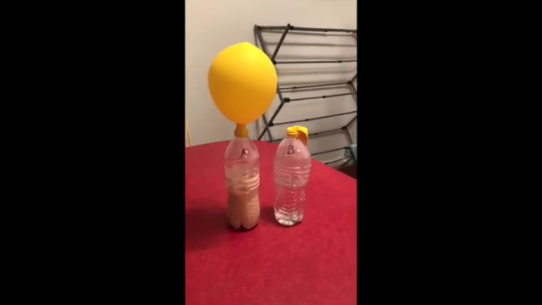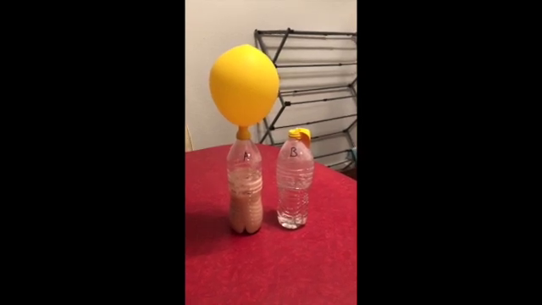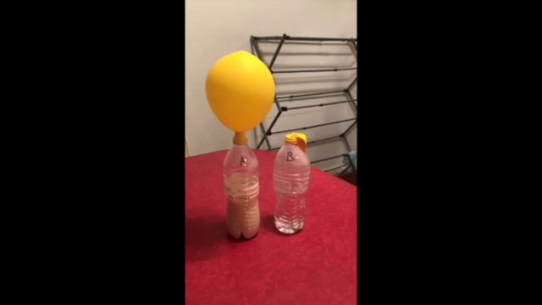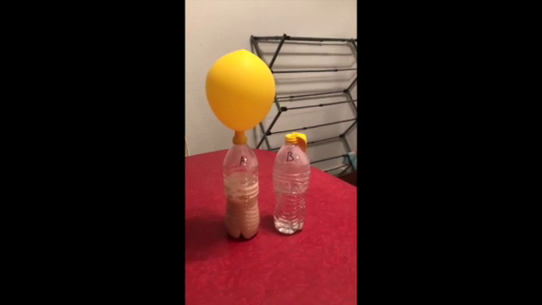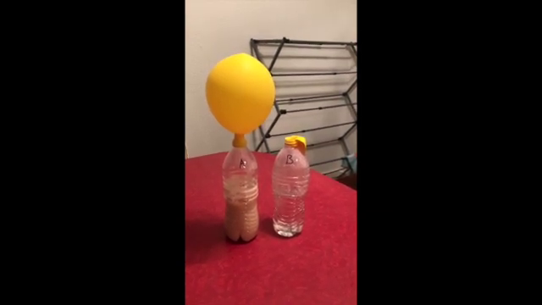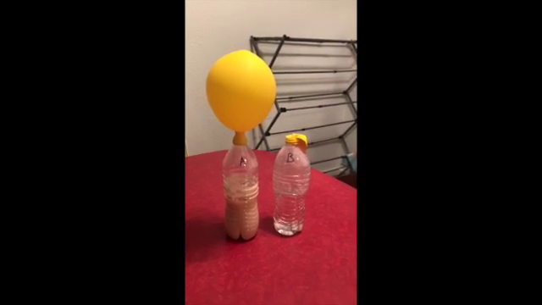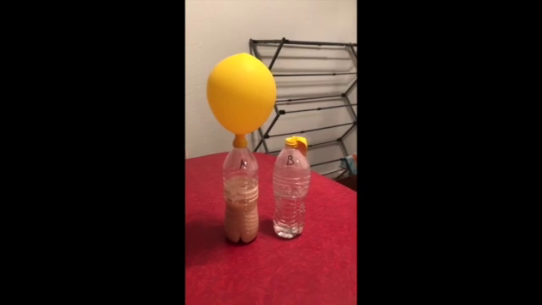Alrighty, we are about 7 hours after the initial start of the experiment. As you can see in bottle A, more carbon dioxide has been produced and inflated the balloon more. The same as last time, all the bubbles have fallen to the bottom or popped, and there's sediment on the bottom of bottle A. Bottle B is still unchanged, no fermentation has taken place.